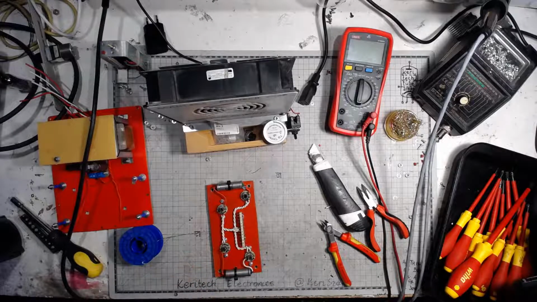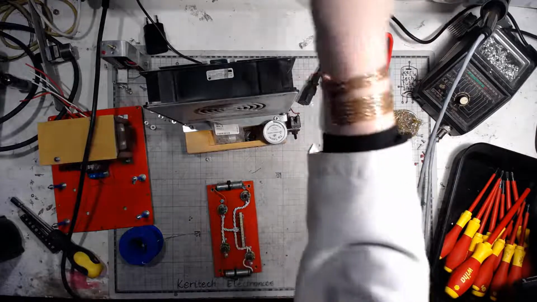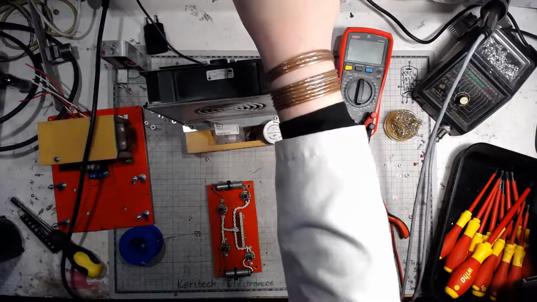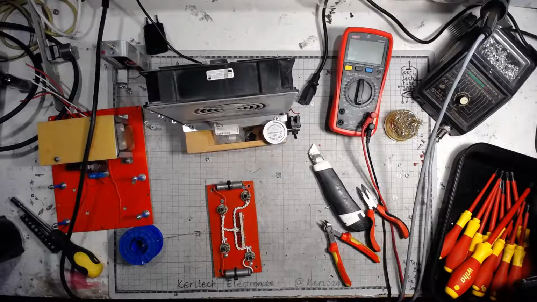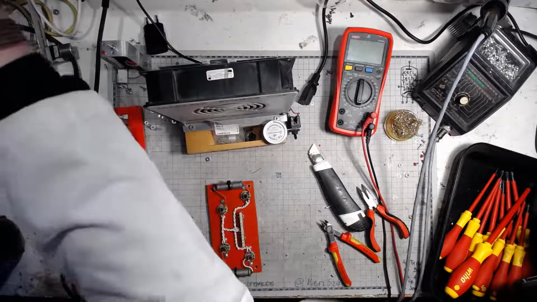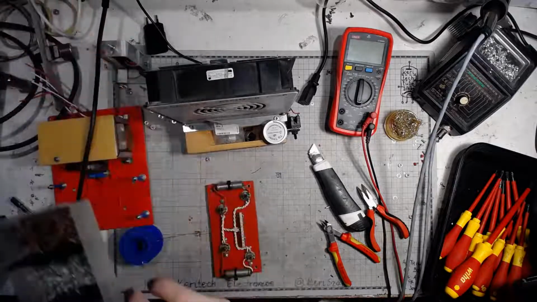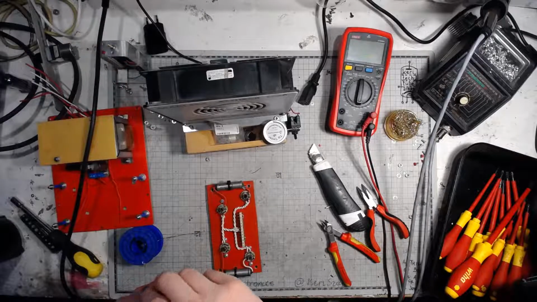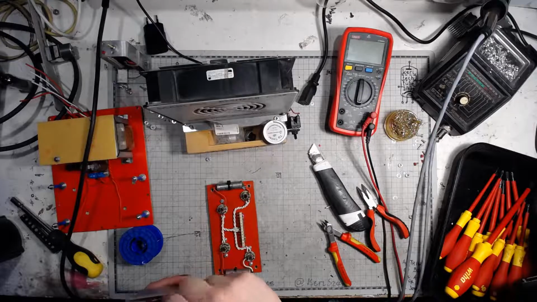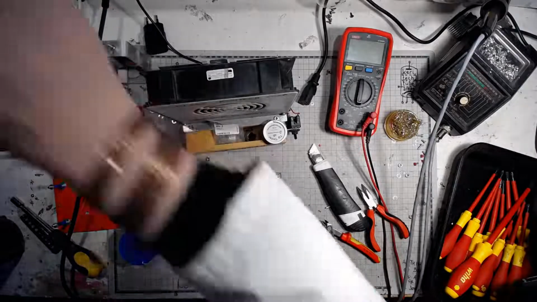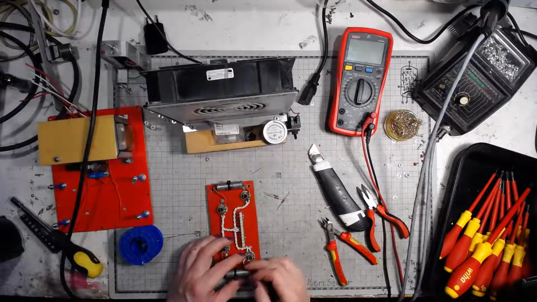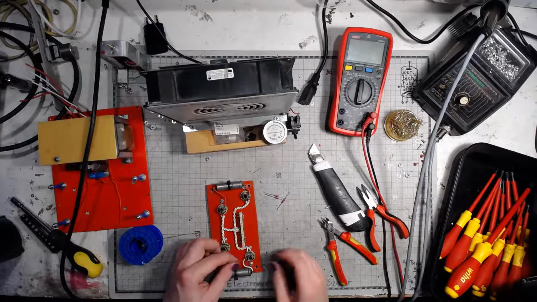Okay, then the grid leak resistors on the power tubes. The 470K.